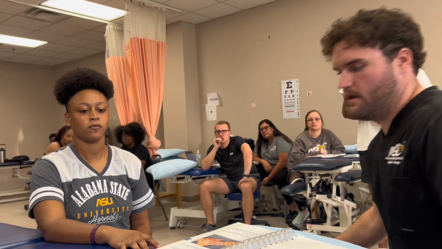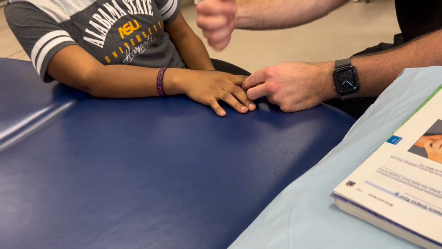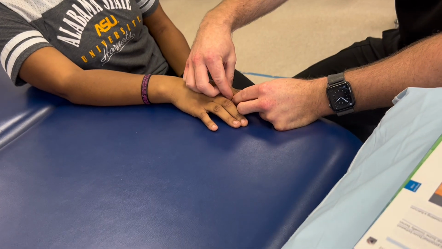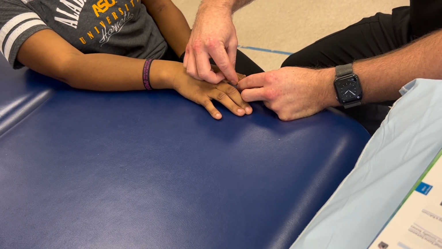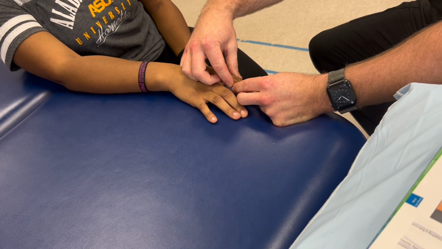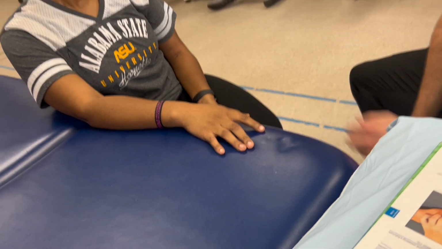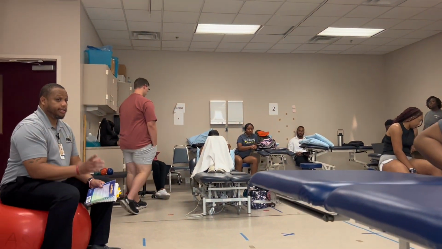Okay. And then varus stress is going to be very similar, except you're just testing the other direction of the force. So you're going to stabilize in the same areas, and you're going to provide that varus force going towards the thumb side of the hand. And once again, the positive finding is excessive gapping, which is an indication of a contralateral tear on that side.